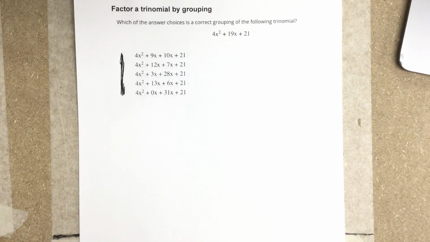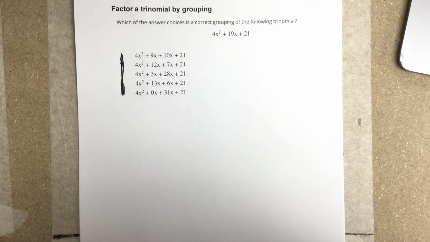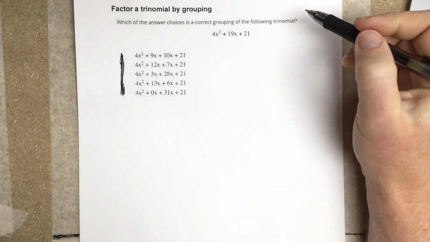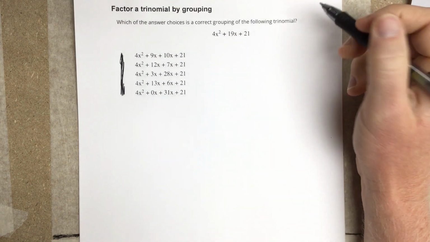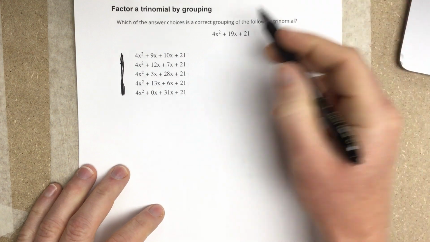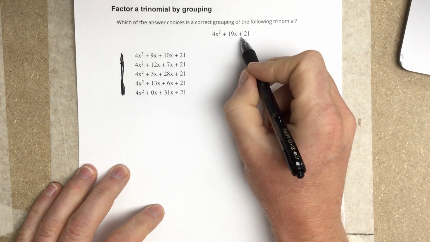In this video, we're going to factor a trinomial by grouping. It says, which of the answer choices is a correct grouping of the following trinomial? They actually don't want you to go through the whole process, but I'm going to, and I'm just going to answer this question as I do. So it says 4x squared plus 19x plus 21.